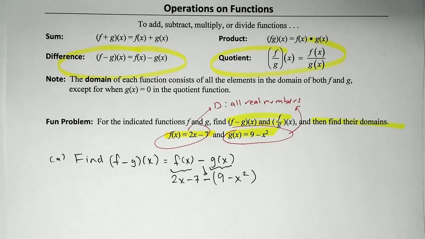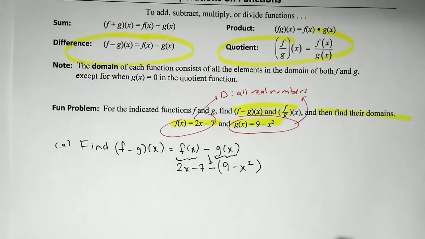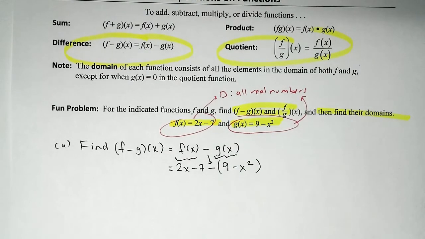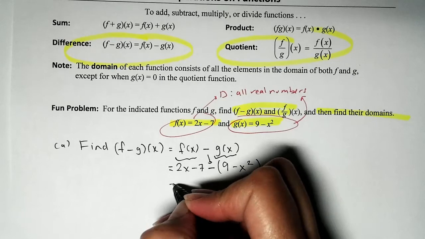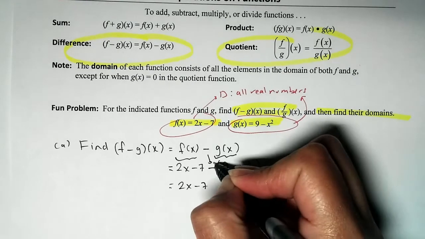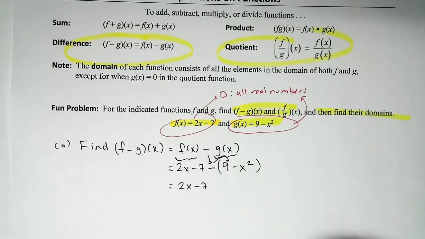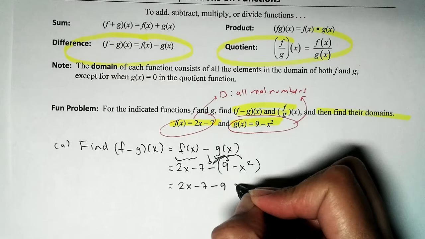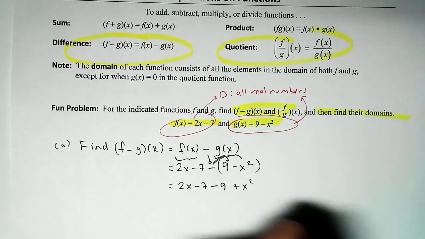So let's go ahead and write this subtraction as a related addition problem, or we can say, bad math, distribute the negative. No one's gonna know how you digest it. So that will give us 2x minus 7. When we add the opposite of a positive term, it is a negative term. The opposite of subtracting x squared is adding x squared. So I think we nailed it.